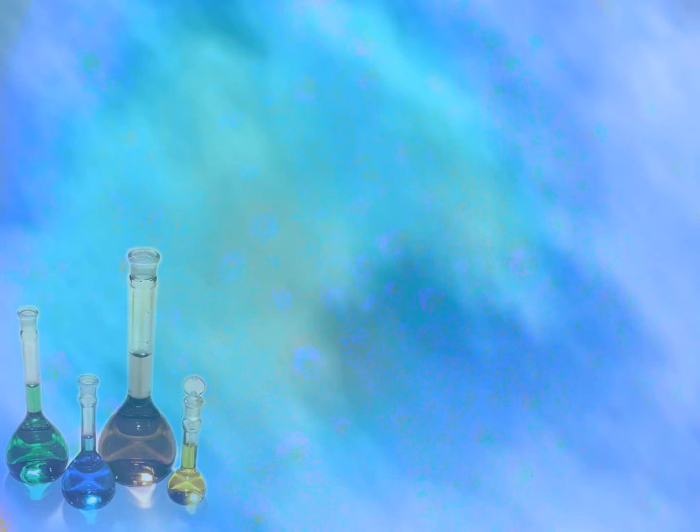Endothermic reactions absorb more energy than they release. The reactants will have lower bond energies than the products. And these reactions are going to feel cold if you were able to touch them. Energy is absorbed by the reaction to make up the difference. So here you see the product's energy level is going to be higher than the reactants.